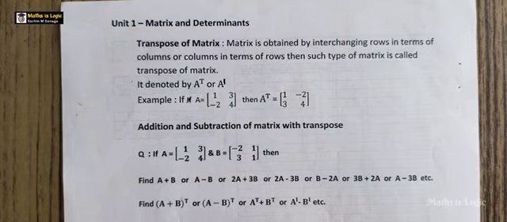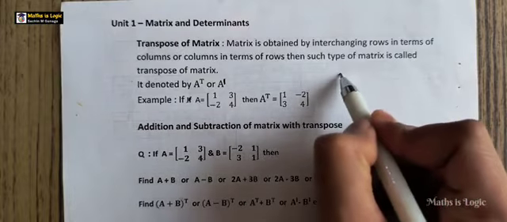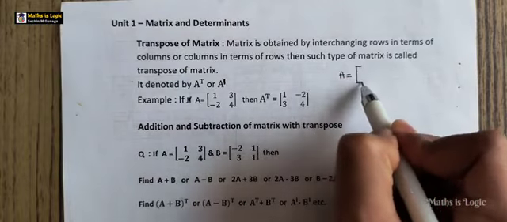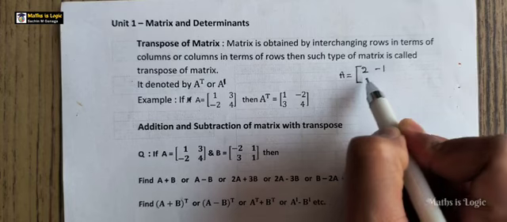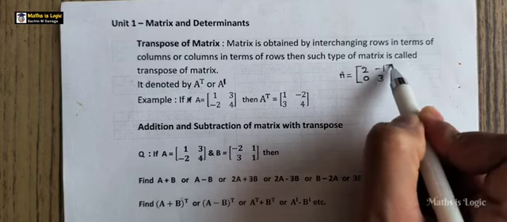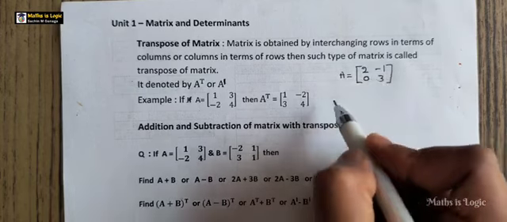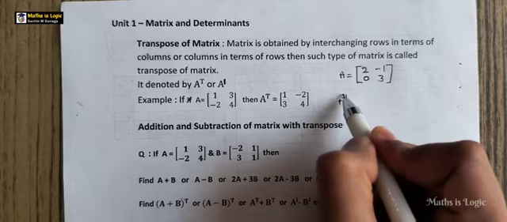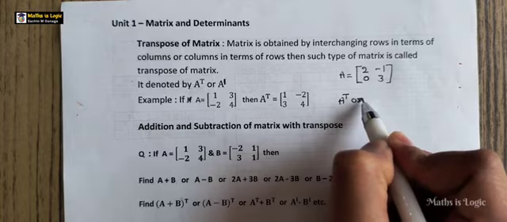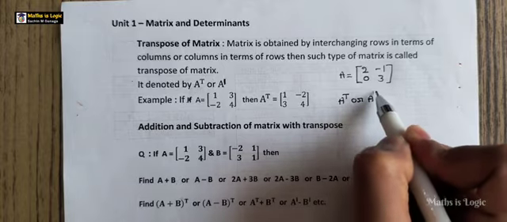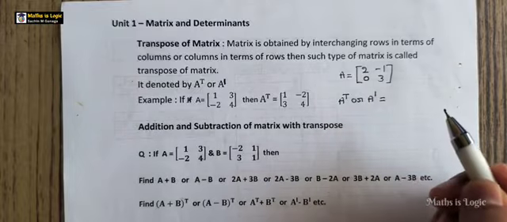Another example, suppose A is equals to 2 minus 1 0 3. If I want to write the transpose of this matrix, it is denoted by A power capital T, otherwise sometimes by A dash.